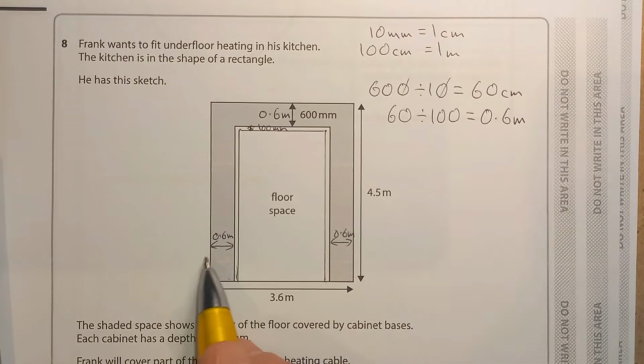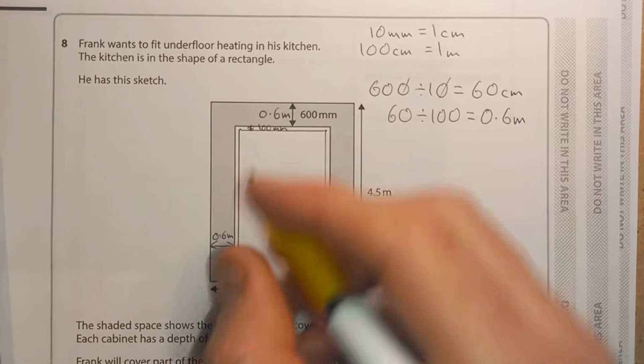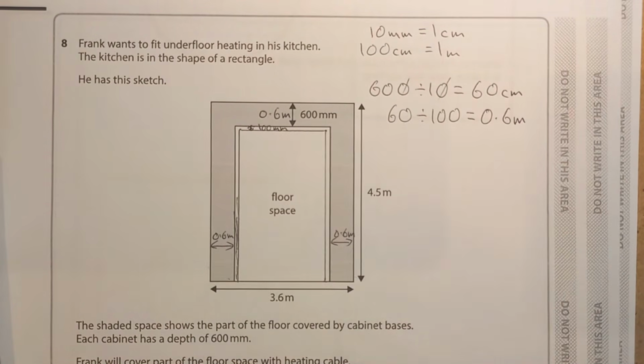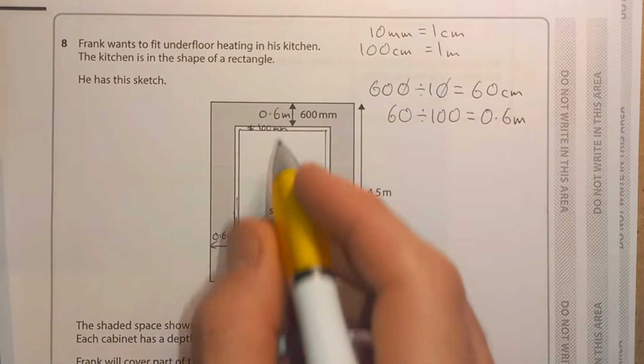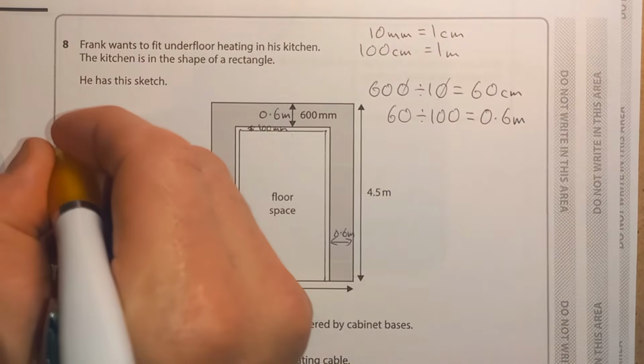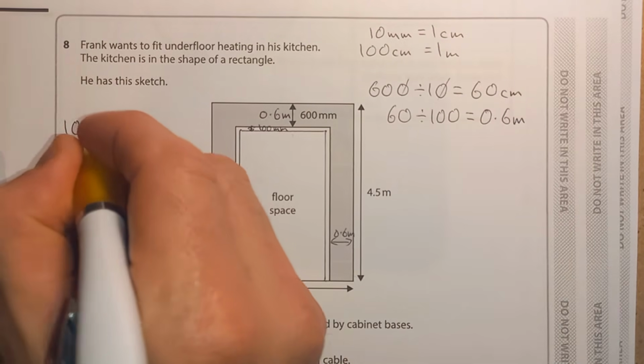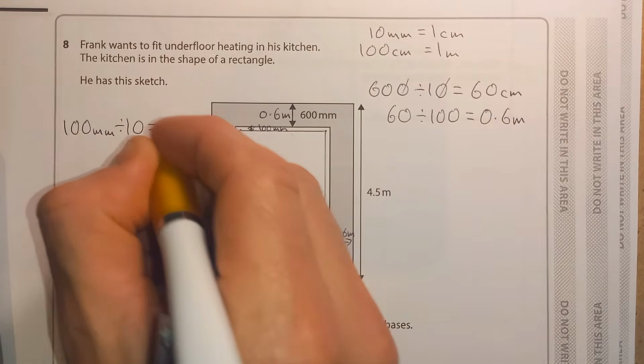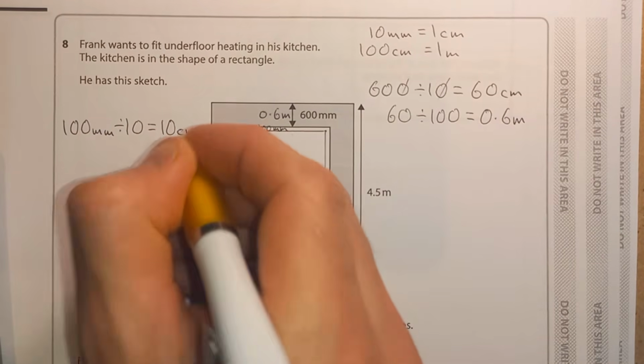Okay. So we've got the grey bit, but remember we've got this narrow channel up here as well, which is where he's going to lay, what was that? That was the space he needs between the heated floor and the cabinet bases. And we're told that's 100 millimeters. So again, 100 millimeters, if we divide that by 10, we're going to get 10 centimeters.